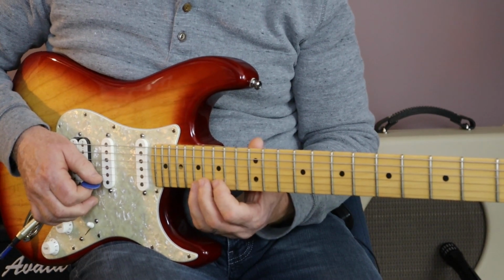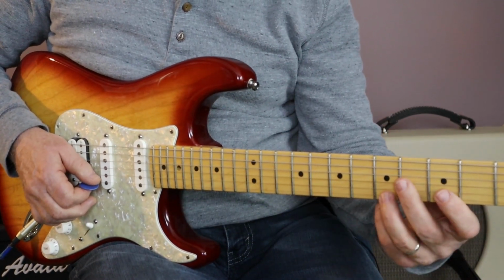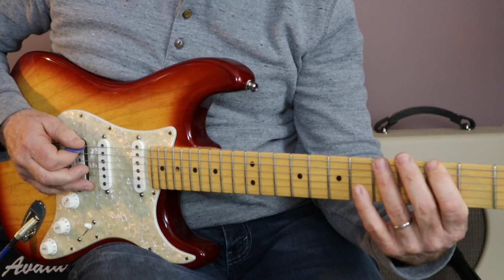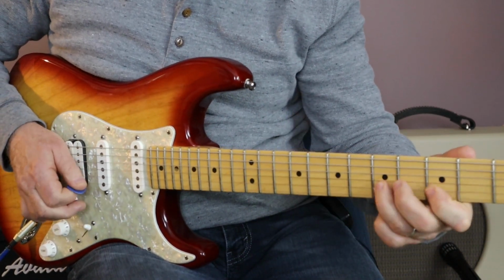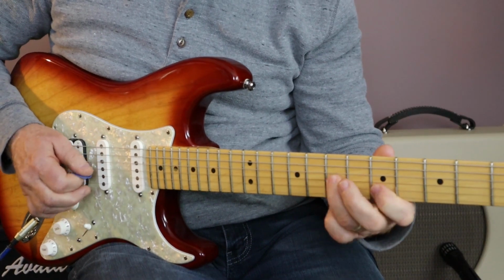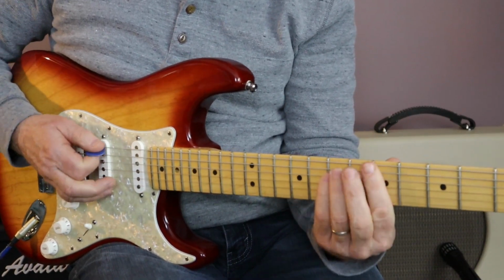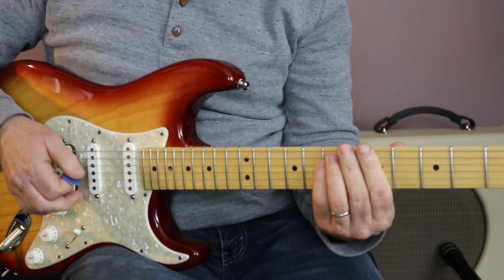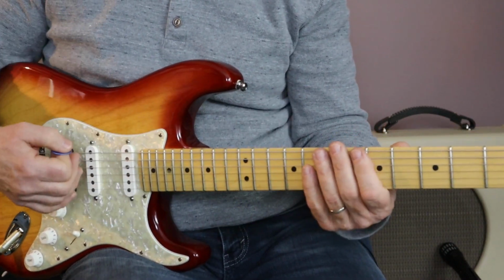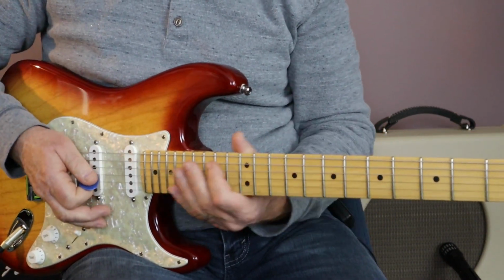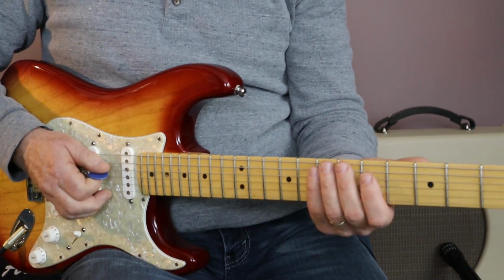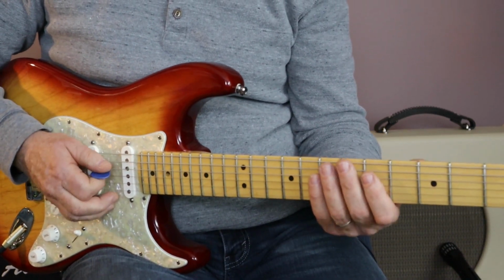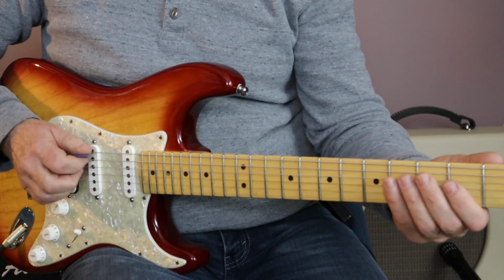Which is also an octave higher than the 5th position here. So back at the first position there, these are all the same 5 notes, the pentatonic scale, all up and down the neck. There's just a lot of things you can do knowing these few patterns right here.